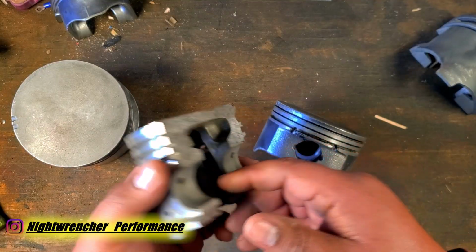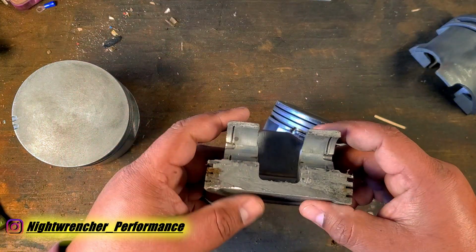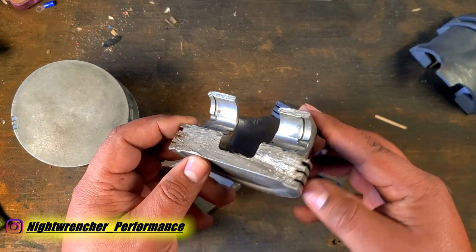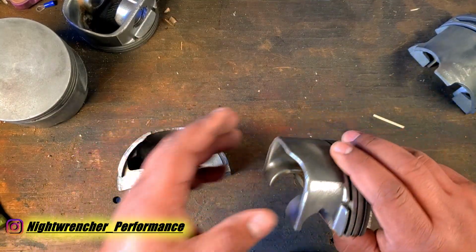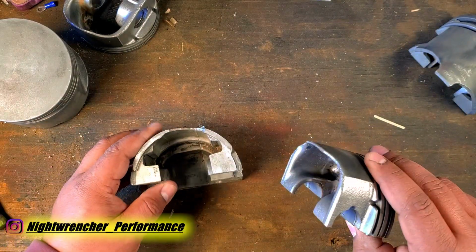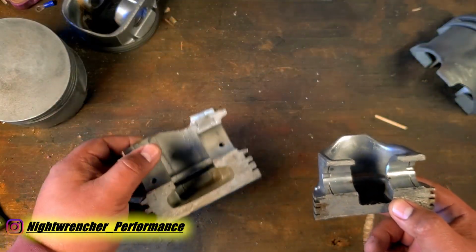Now, for the longest time, most engines out there were using a standard cast piston. It wasn't until the mid-90s that hypereutectic pistons actually became more relevant, and now they're pretty much the standard choice when it comes to OE style pistons. Now, a hypereutectic piston is still a cast piston. The type of casting might be a little bit different, but it's still a cast piston, so it retains a lot of the same qualities as a standard cast piston will have.